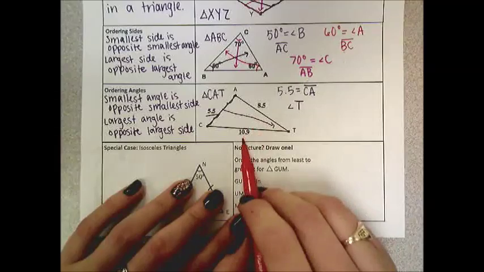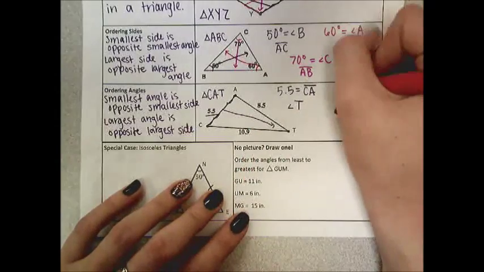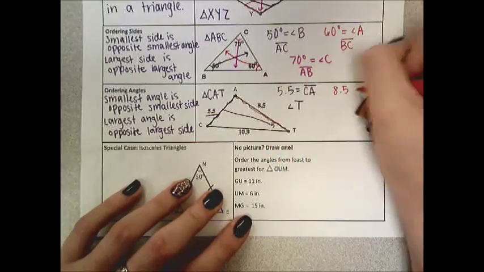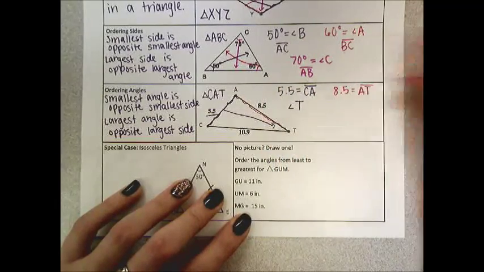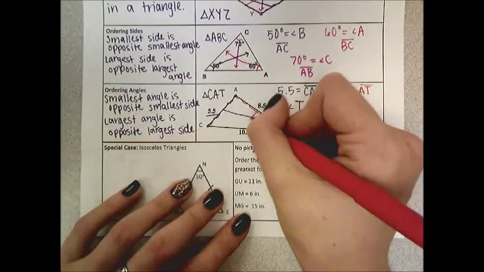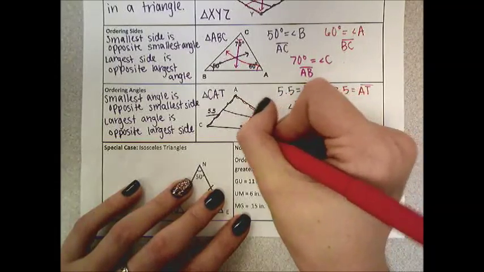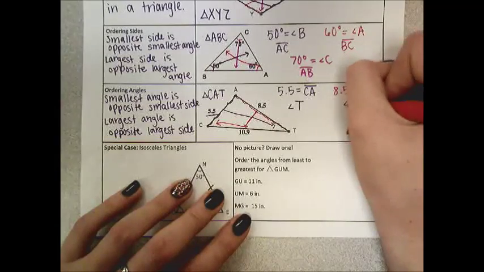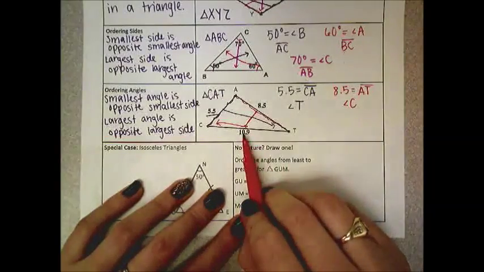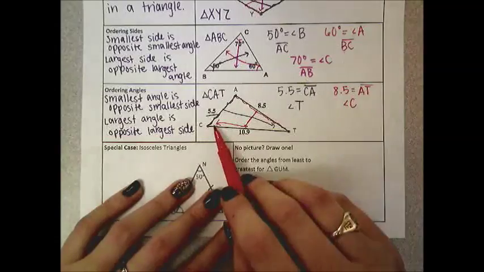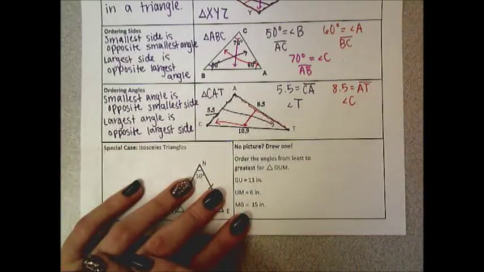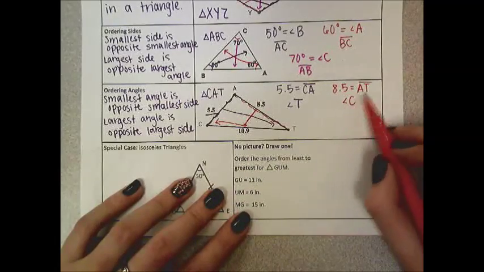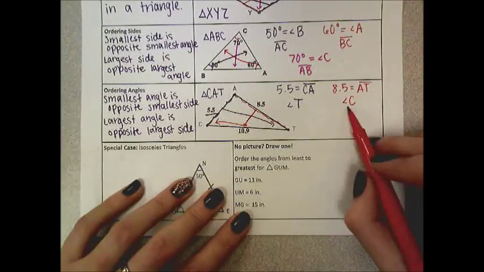So that is our smallest angle. Next, I'm between 8.5 and 10.9. I know that 8.5 is smaller than 10.9, so side AT over here is the next smallest. And I draw my arrow across, oops, all the way over there, my bad. See that angle C is opposite. So this is a great example of why drawing the arrows can be a bit of a confusing method. Even I made a mistake here. So I really like to just look at the letters and see that AT, I'm missing letter C.